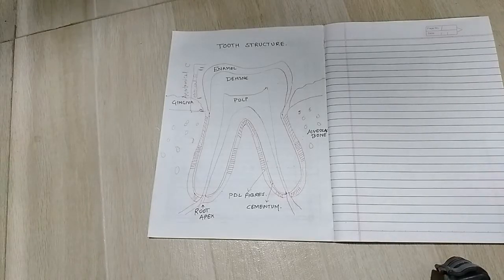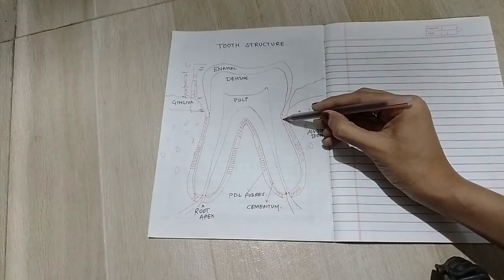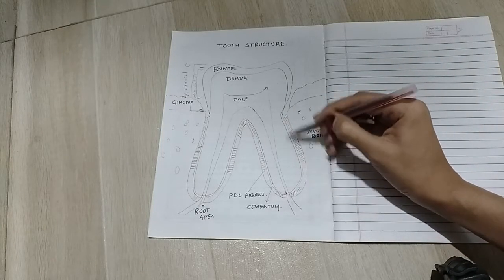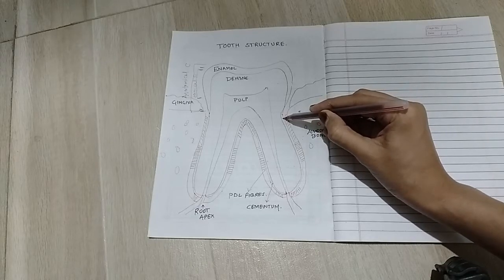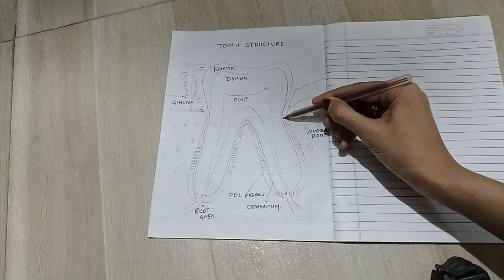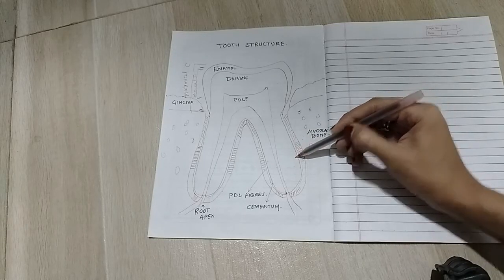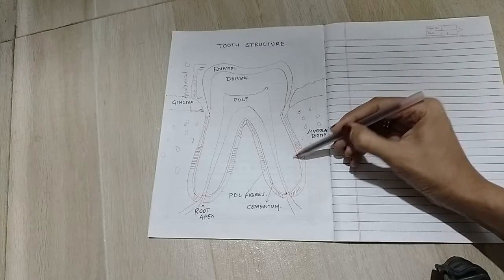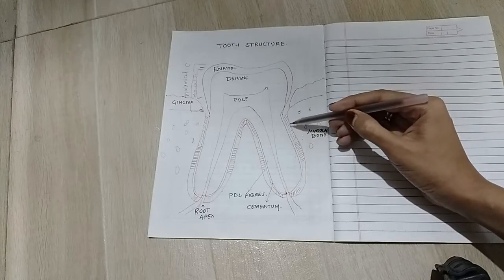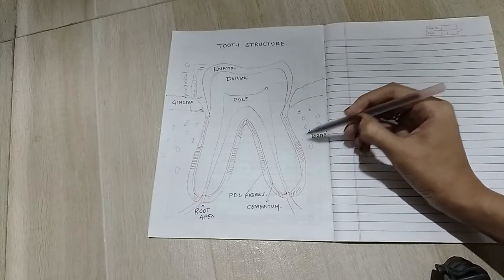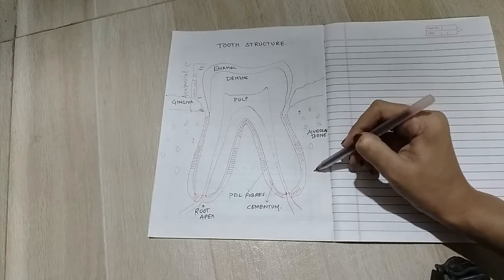Cementum, as I said, is the outermost hard structure which covers the root part of the tooth. PDL connects the tooth and alveolar bone and holds the tooth in the alveolar bone socket. And the alveolar bone.